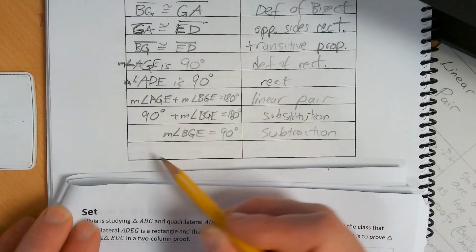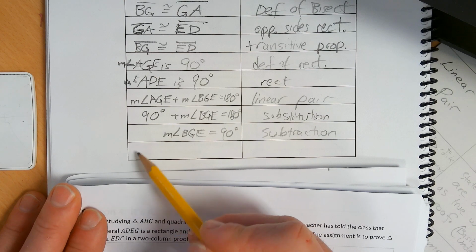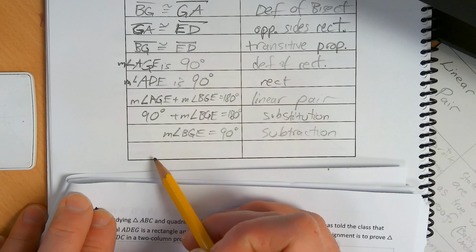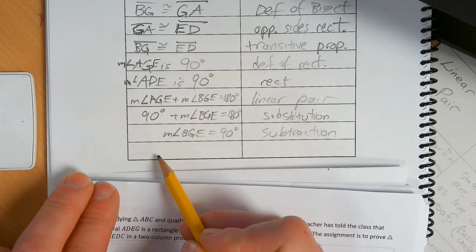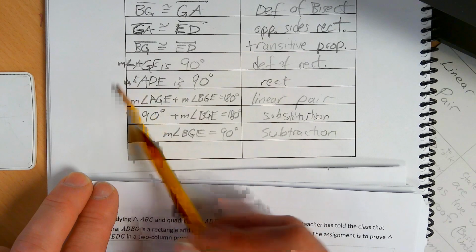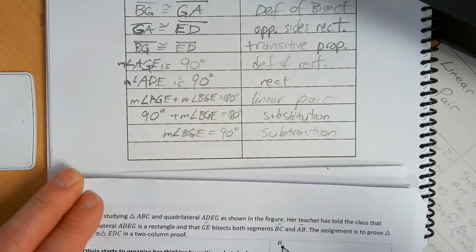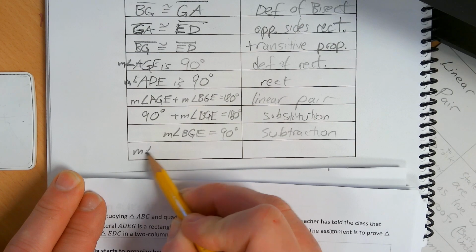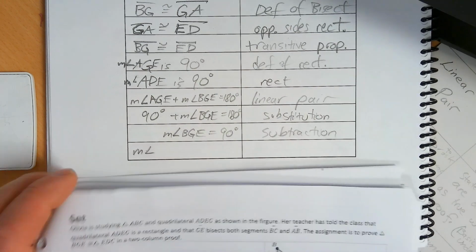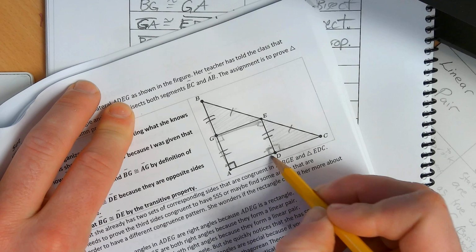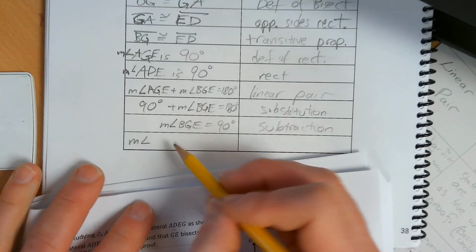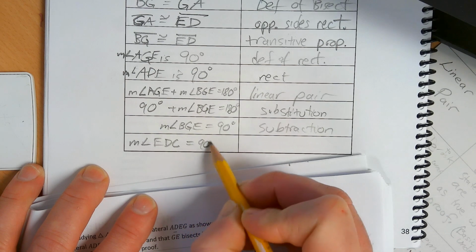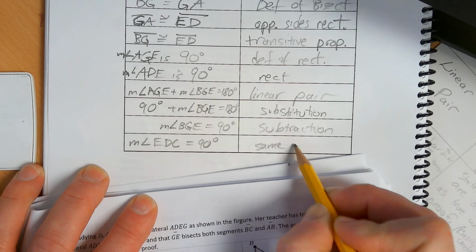Oh, look, we're running out of room. If you skip some of these steps, that's fine. Just know that these steps were implied. In fact, I'm going to take a massive shortcut and say measure of angle EDC, this one, if this is 90, that's 90. Linear pair, same logic. I should really restate it, but I'm running out of room. Same reasons.